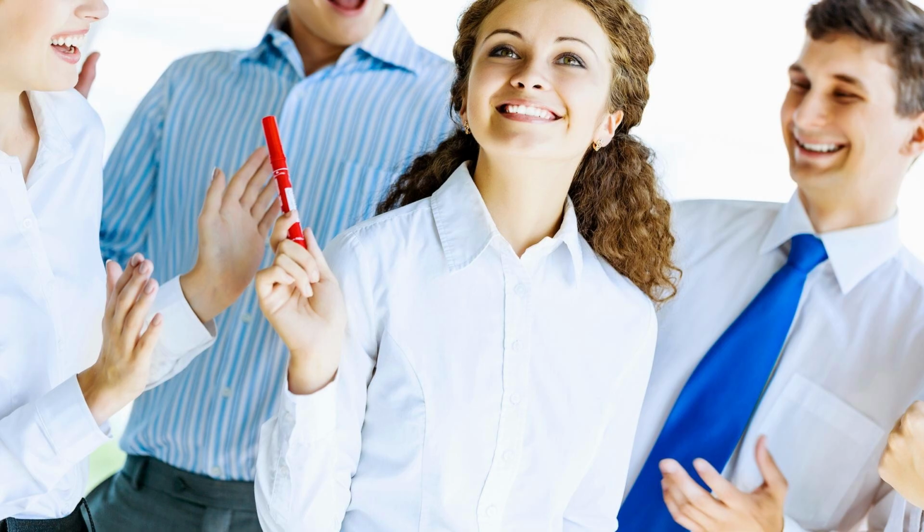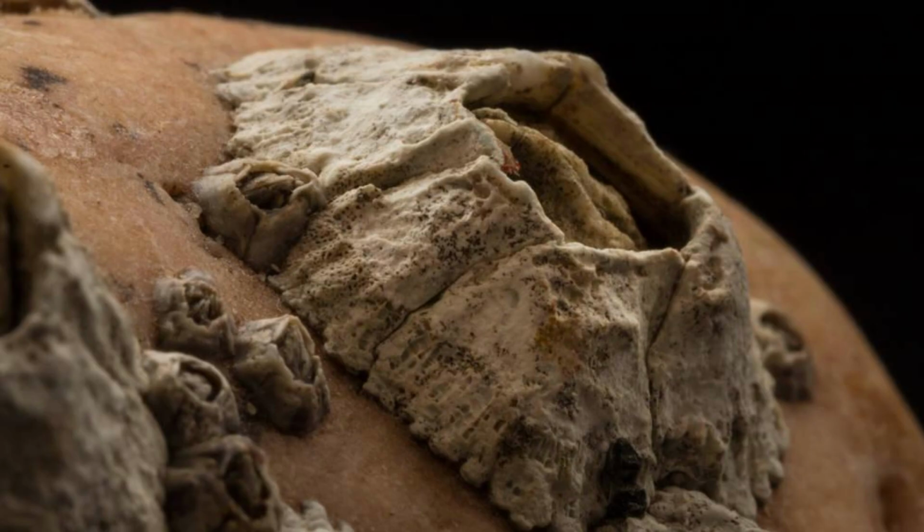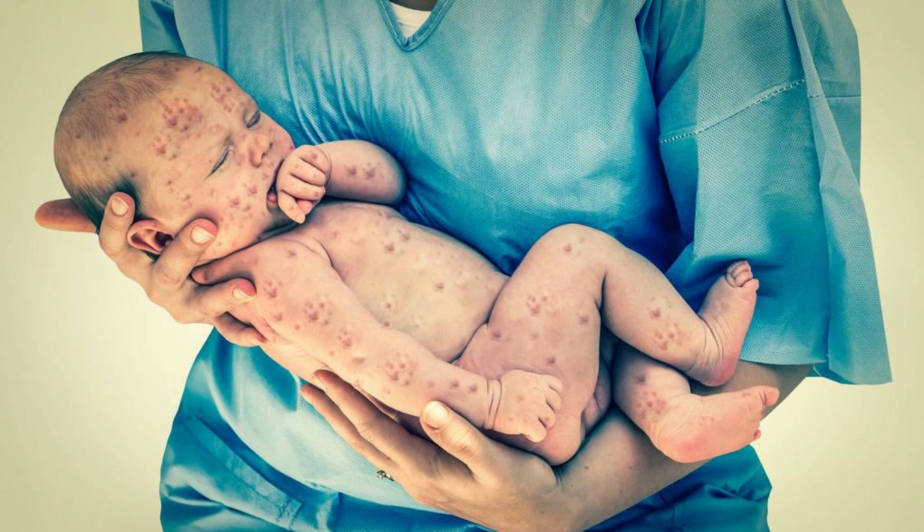Smallpox, a disease caused by the variola virus, stands as a testament to humanity's resilience and triumph over infectious diseases. For centuries, smallpox ravaged populations across the globe, leaving death and devastation in its wake. Yet, through the collective efforts of scientists, healthcare workers, and policymakers, smallpox became the first and only human disease to be eradicated, marking a historic milestone in public health.